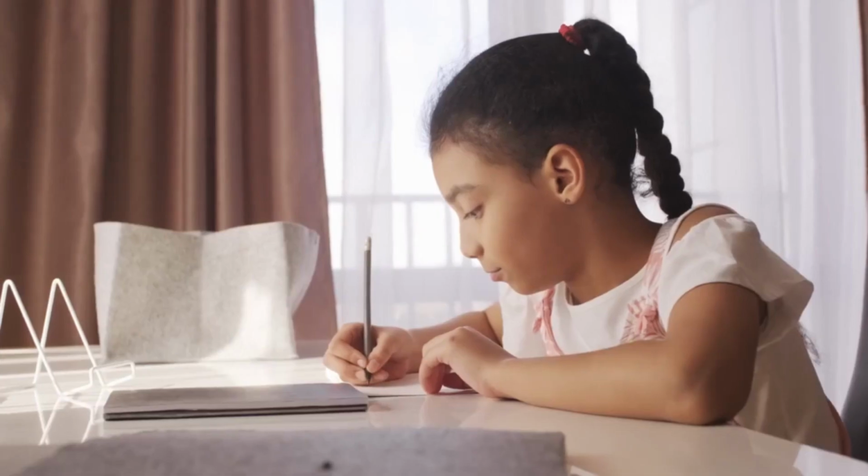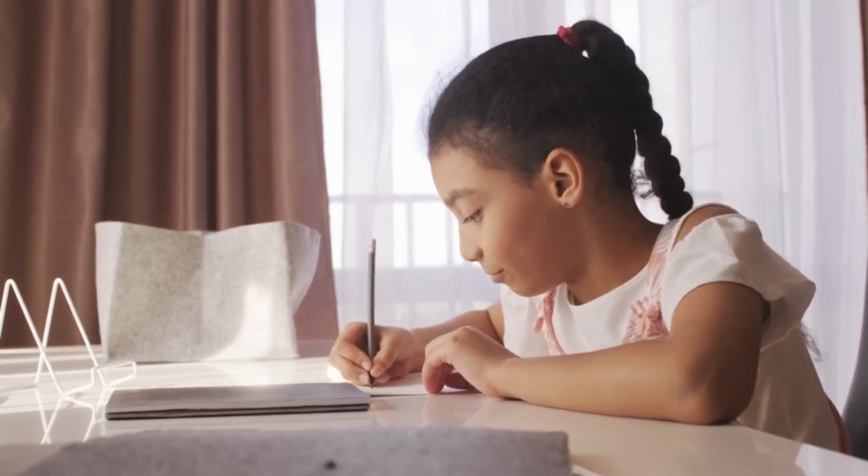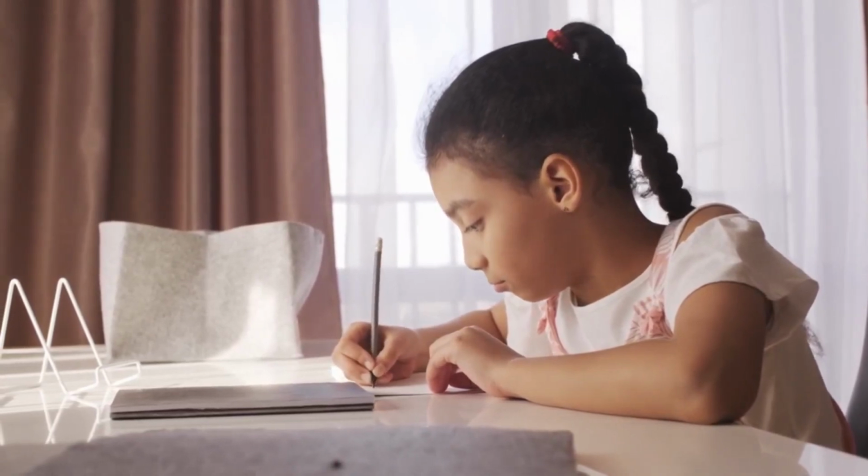Writing is such an important skill that we should not overlook the value it has for our students. Writing reinforces their understanding of English and improves vocabulary. It increases knowledge, creativity, and imagination.